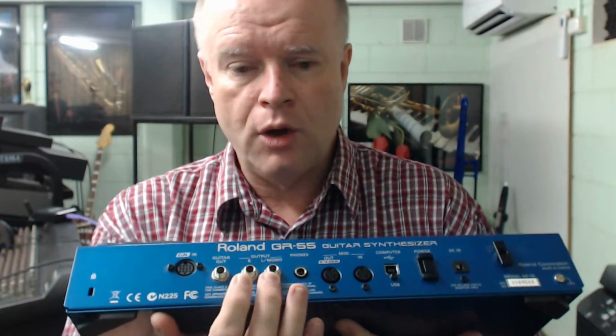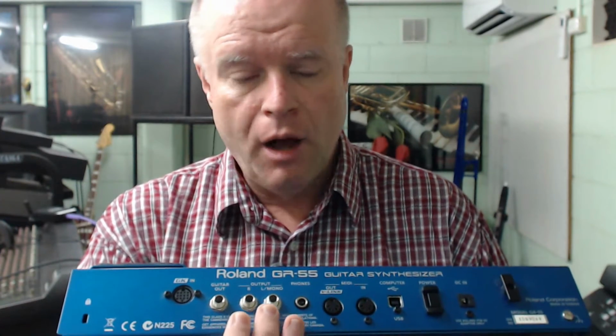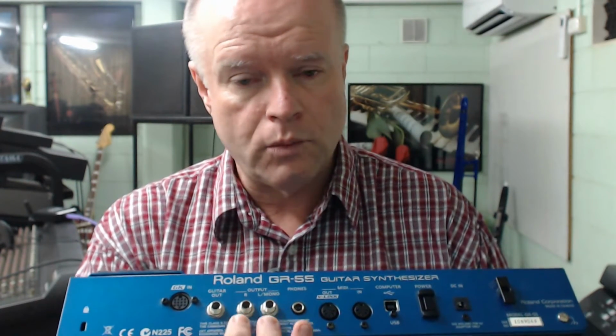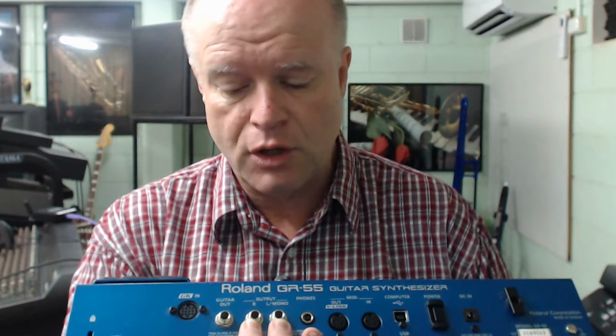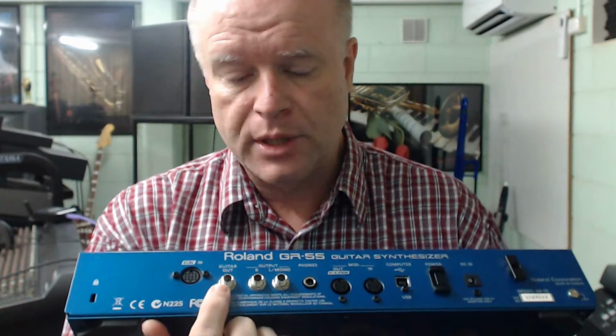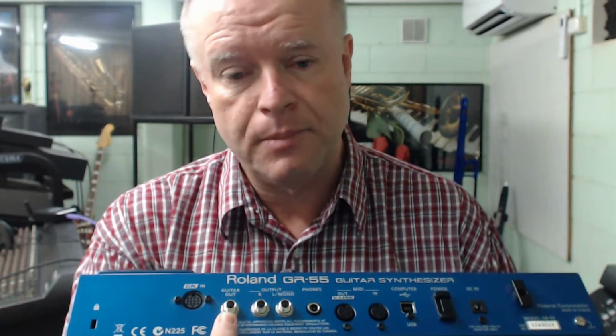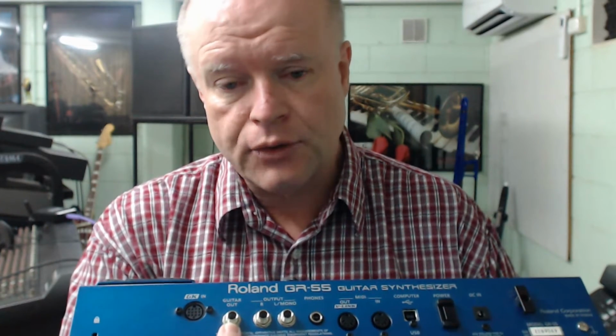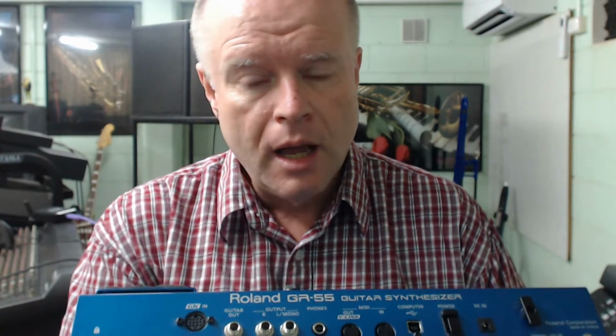If we take a look at the back control panel of the unit, we've got the traditional mono output jacks here, either mono or left and right, so the stereo outs of the unit. We have a separate jack here which is guitar out, and this is fantastic because you can run an electric guitar straight through this unit, and this is more or less the output straight through, unaffected by the unit.